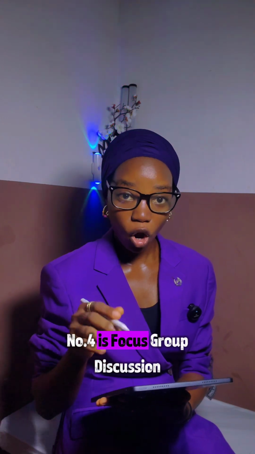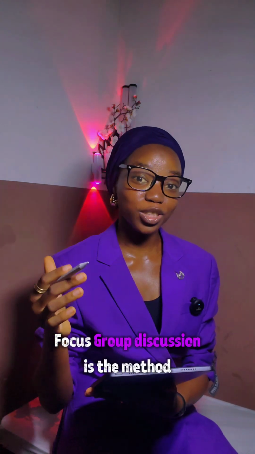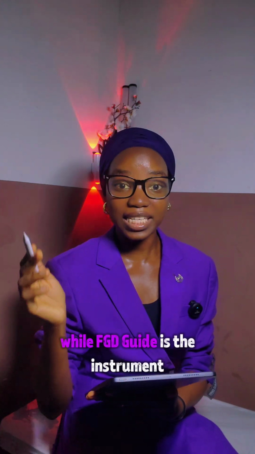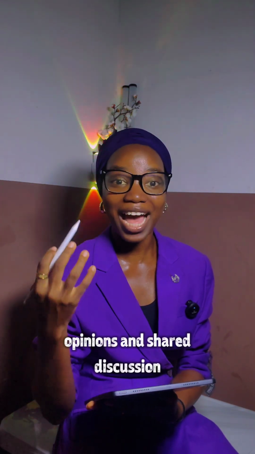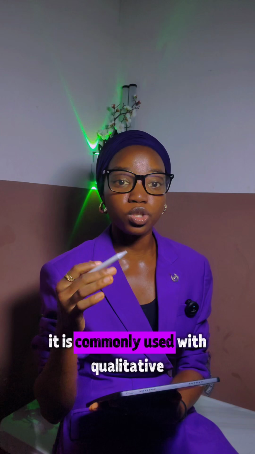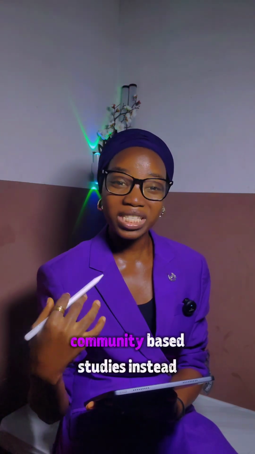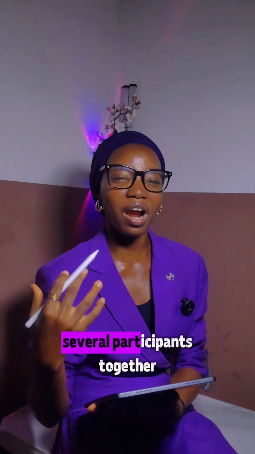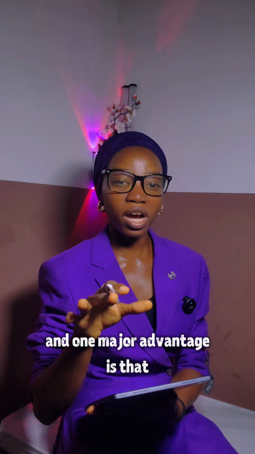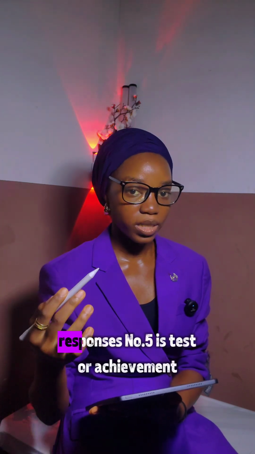Number four is focus group discussion, FGD guide. Again, focus group discussion is the method while FGD guide is the instrument. This instrument is used when researchers want group opinions and shared discussion. It is commonly used with qualitative exploratory studies, media studies, public opinion research, and community-based studies. Instead of interviewing one person, the researcher discusses with several participants together. And one major advantage is that participants can build on each other's responses.